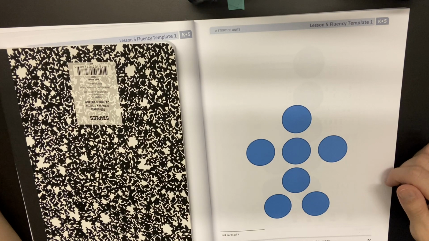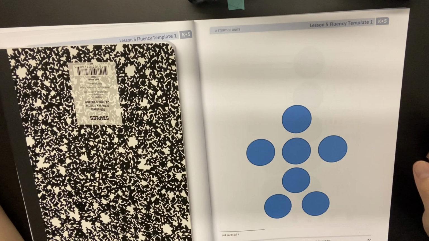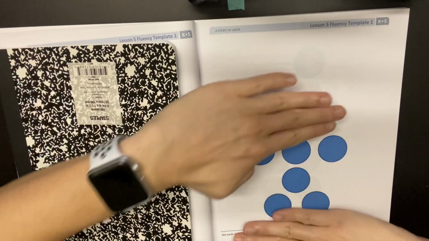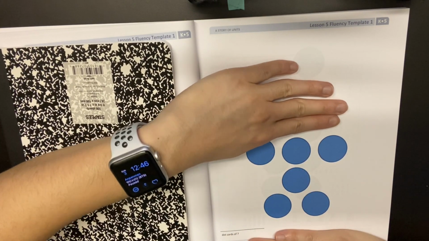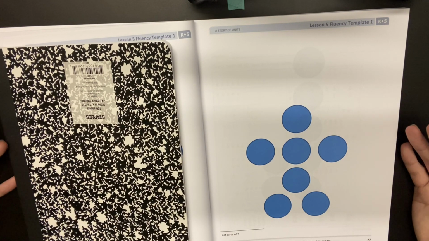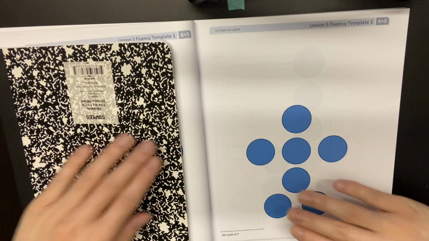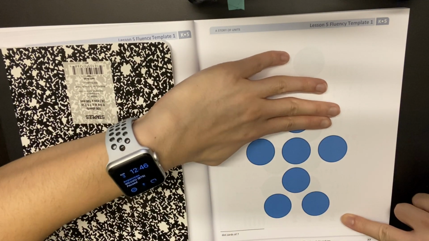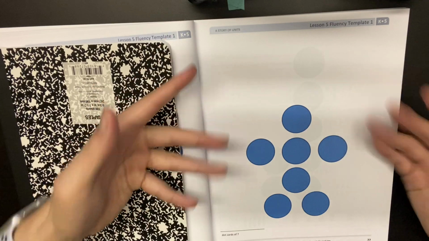The answer is 7. And what two parts of 7 do you see? Oh, I heard someone say 1 and 6. That's a great way. So we're going to say that number sentence together. If you said something else, but it still makes 7, that's awesome. So we're going to say 1 plus 6 equals 7.